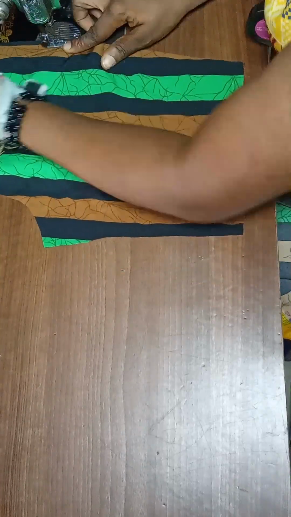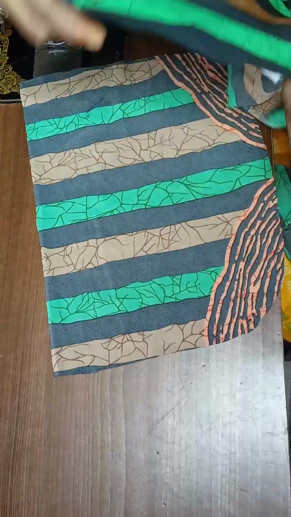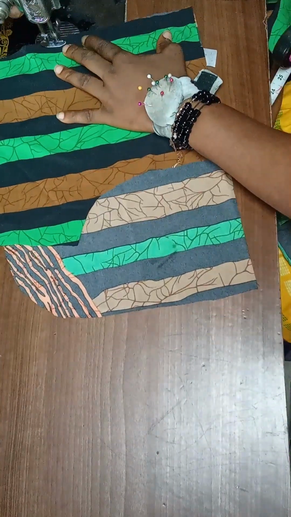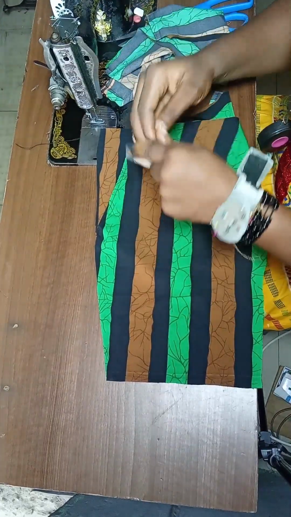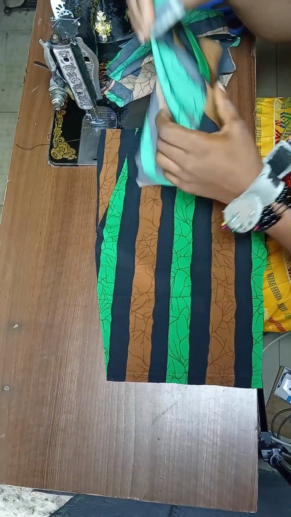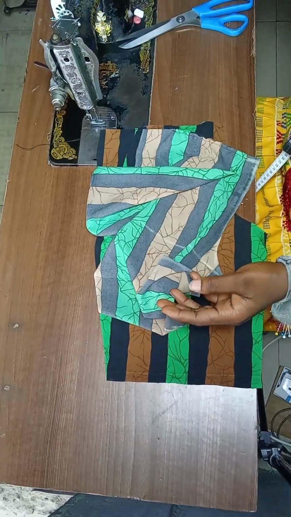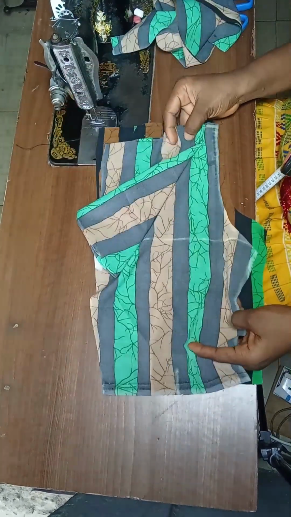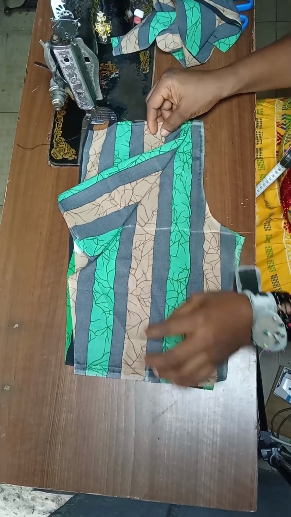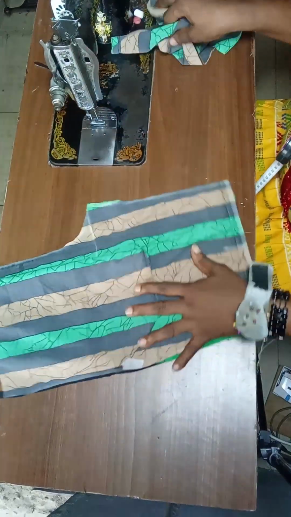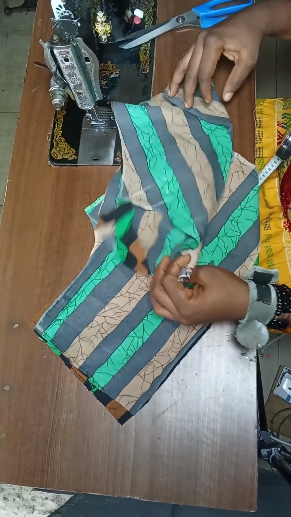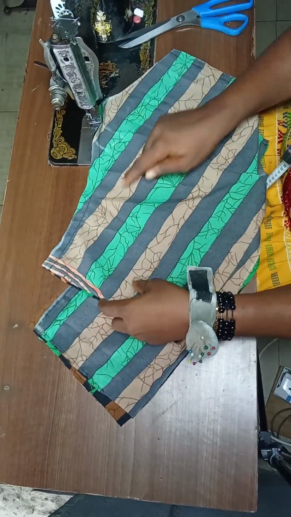So right here I'm done fixing the pocket for one of it, and I'll go to the second one. So right now I'm done fixing the two pockets. So I'll be sewing the flap just the way you see. I place it like this, then I will sew the flap just the way I sew the back.